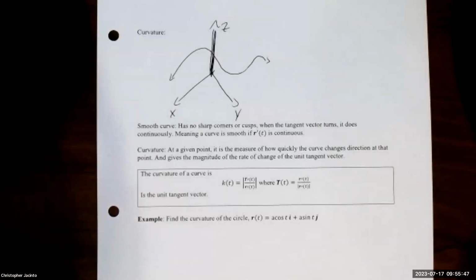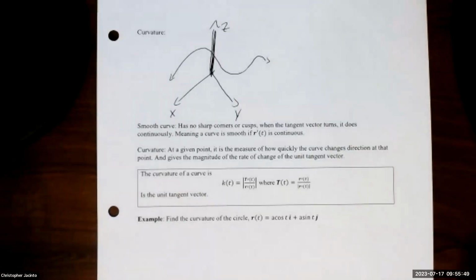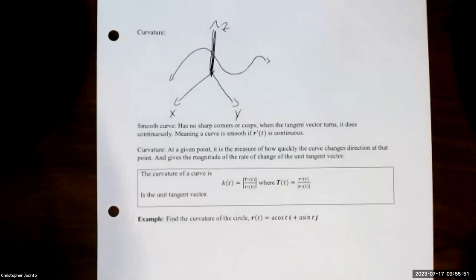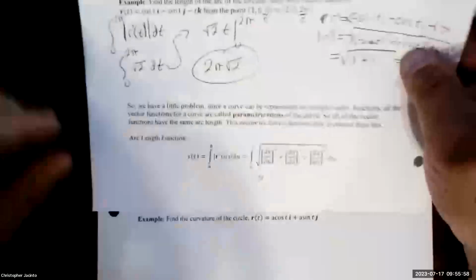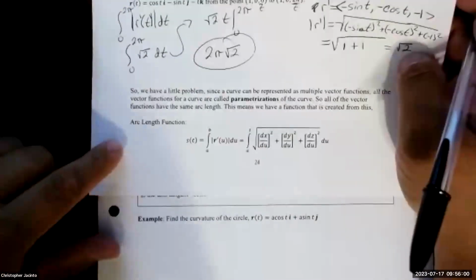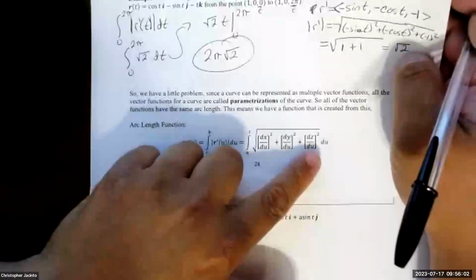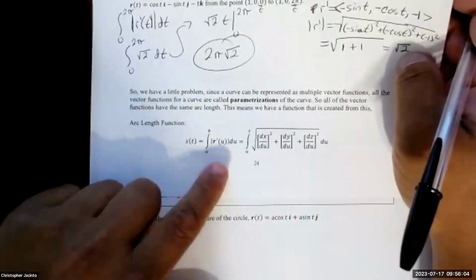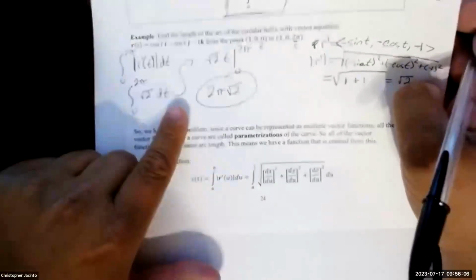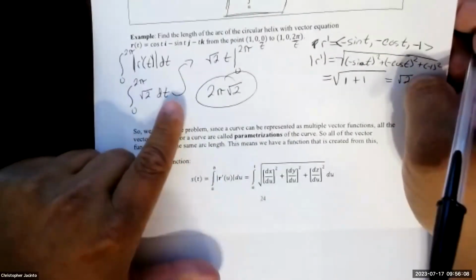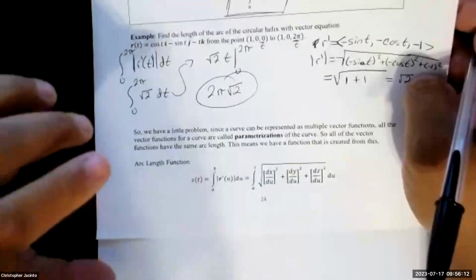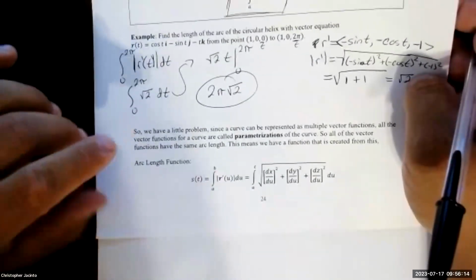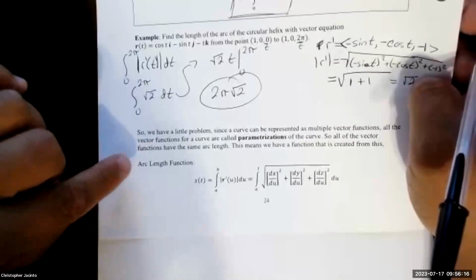Now, curvature. Curvature is going to be a little different than arc length. Now, when it comes to the arc length functions themselves, don't worry too much about this equation. It's just a general rule applied to this. Essentially, it gives you all the arc lengths you actually have. However, when it comes to curvature, we're going to see what the curvature is at each particular length.